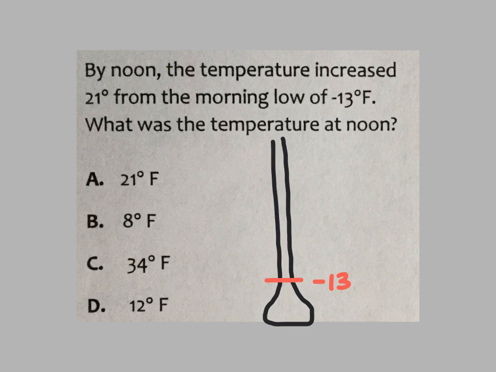So that temperature has to go up 13 degrees just to get to 0. From -13, or 13 degrees below 0, the temperature had to rise 13 degrees just to get to 0.